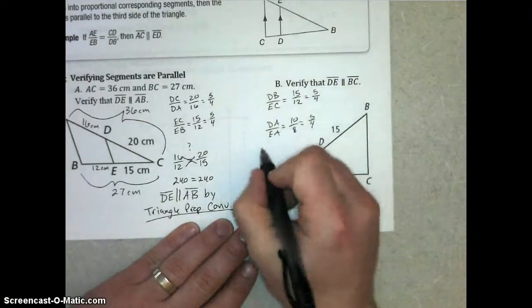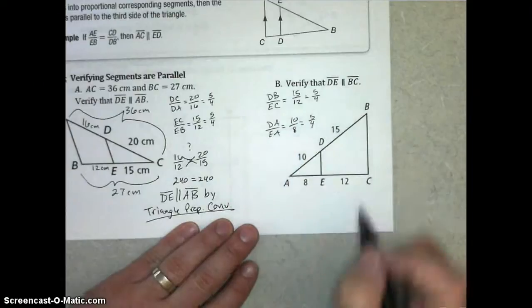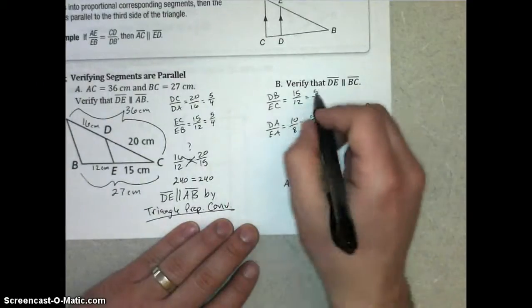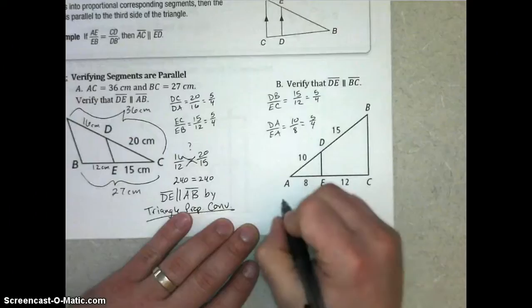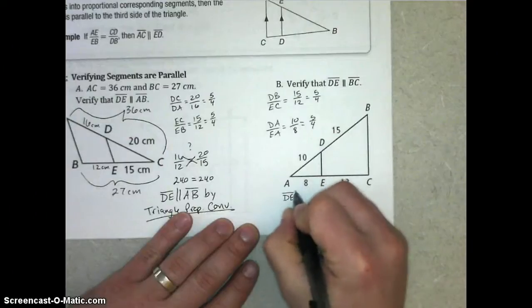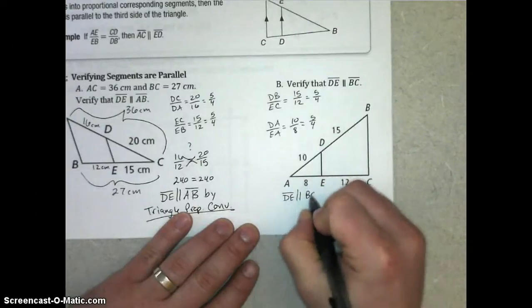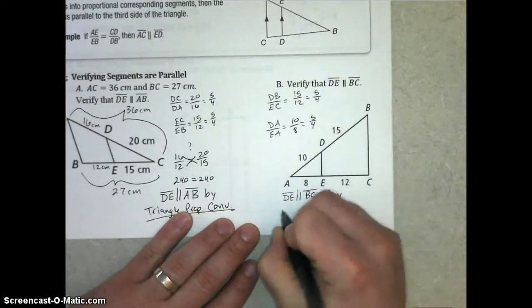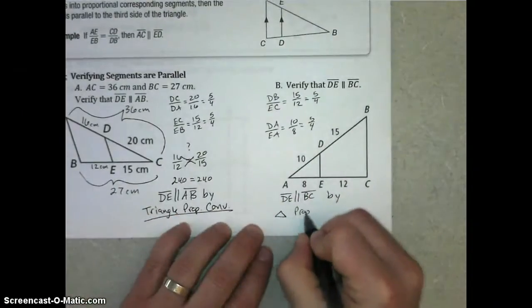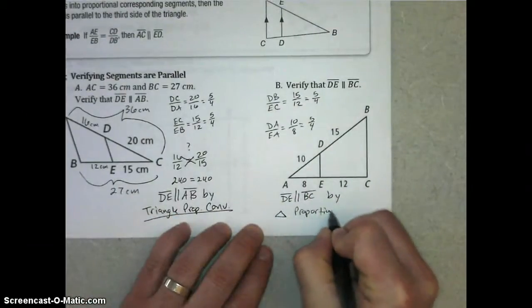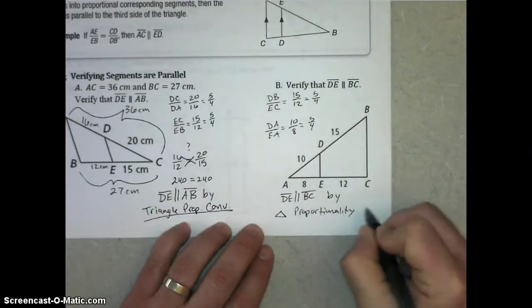If you wanted to try that out, use your cross products. But since they do give the same ratio, these are proportional, we can say DE is parallel to BC by the triangle proportionality converse. We can replace the word triangle with our symbol.